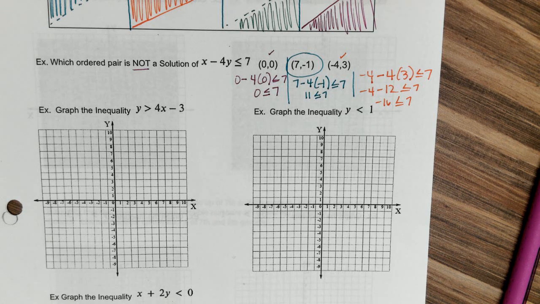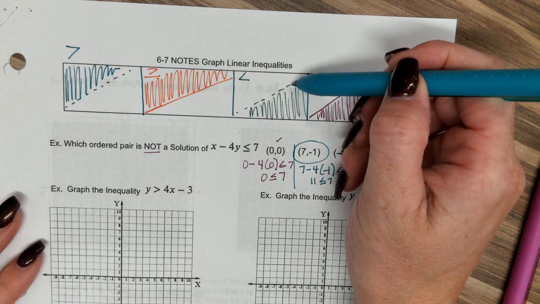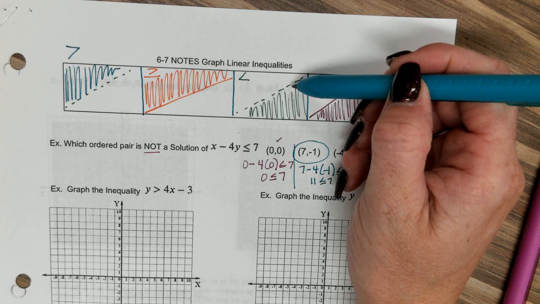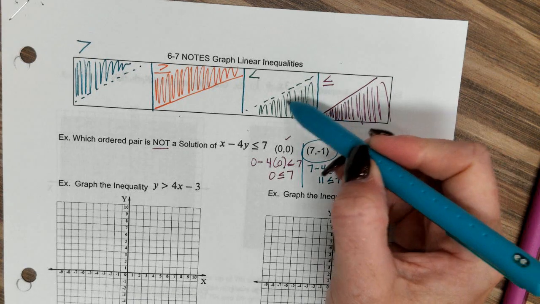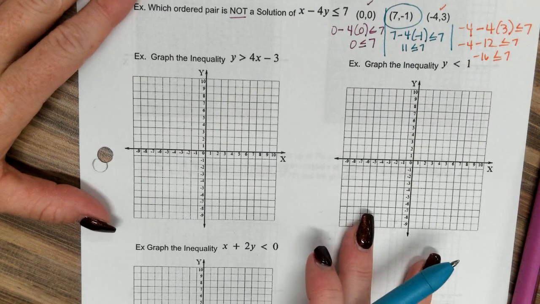Okay? So a solution to an inequality is any point that falls anywhere that you would shade it or on the solid line. Now, if it's a dashed line like this, if it falls right here on the dashed line, that is not a solution because dashed is not equal. Does that make sense? But anything in the shaded area would be a solution. Okay? Let's look at the first one.